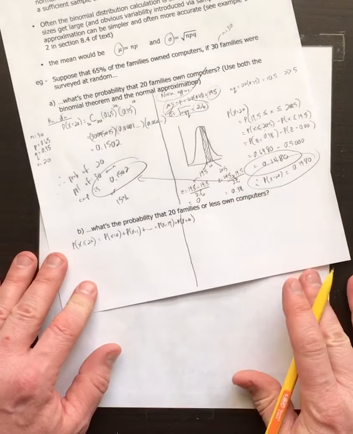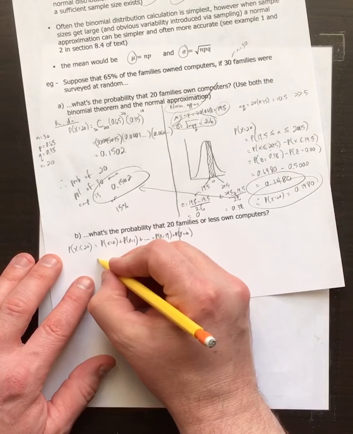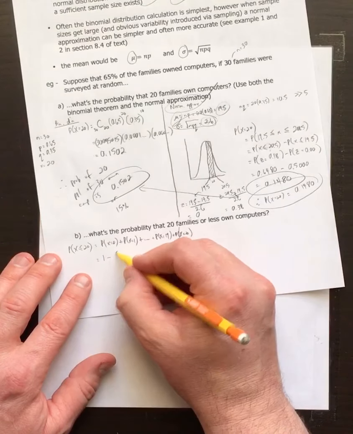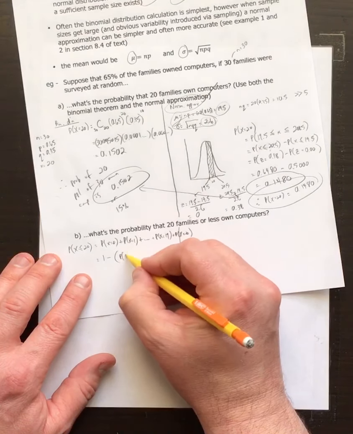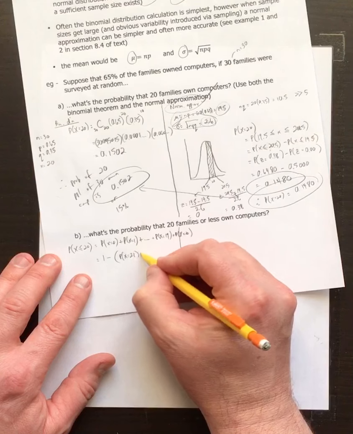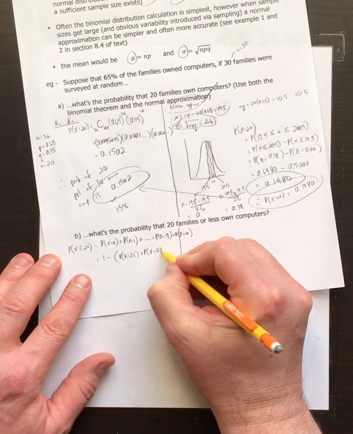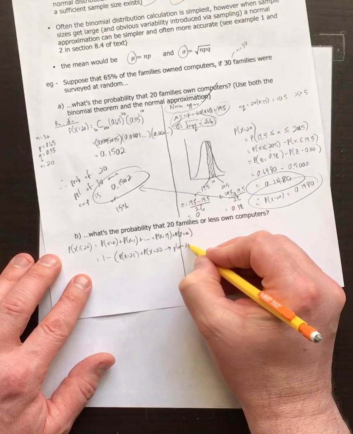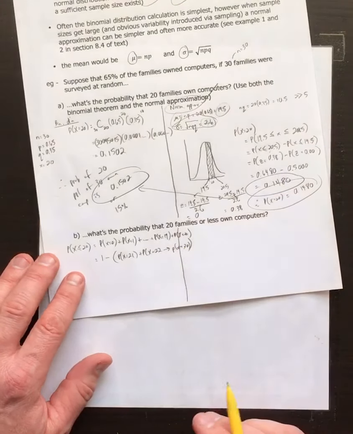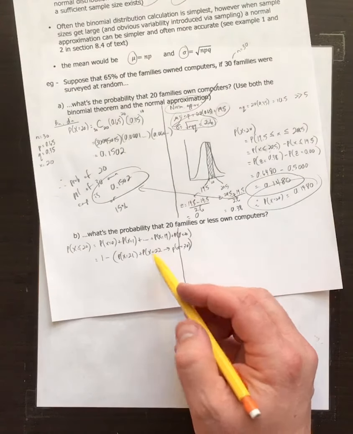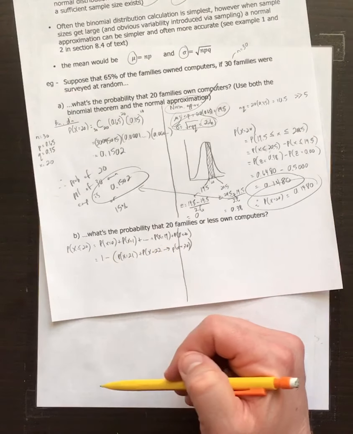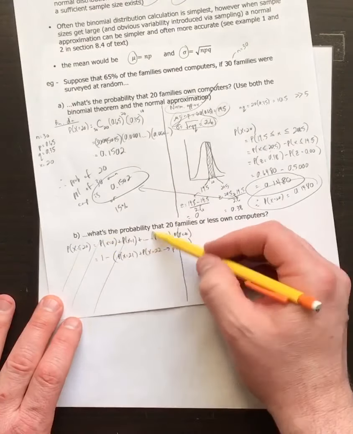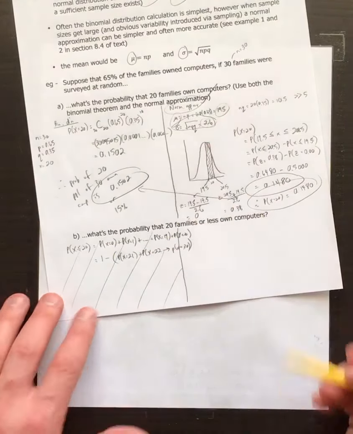That's going to be a lot of calculations. It's going to be 21 calculations. Or if you're clever, you go, oh, well, no. That means that it's 1 minus the probability of x being 21, plus the probability of x being 22, all the way up to the probability of x being 30. Either way, that's a whole heck of a lot of calculations. 10 calculations, and then subtracting it from 1. Too much work to do. I'm not even going to bother. I mean, I can do it. I'm not going to do it. Okay, too lazy. I'm going to use my normal approximation.